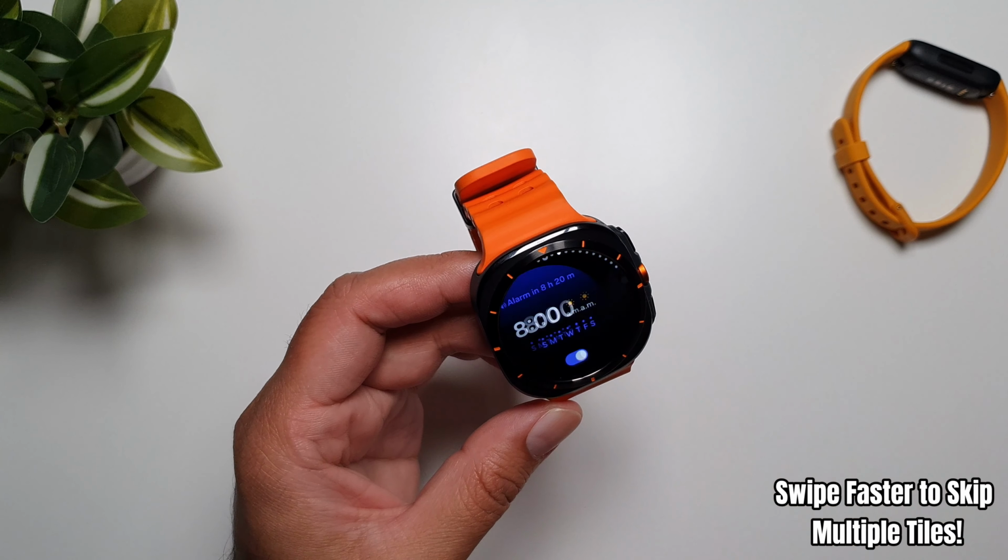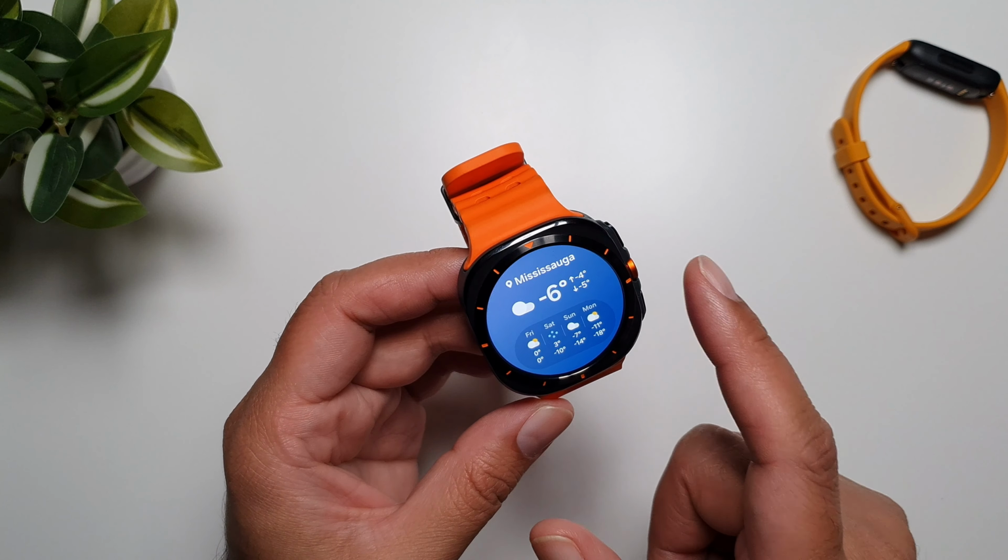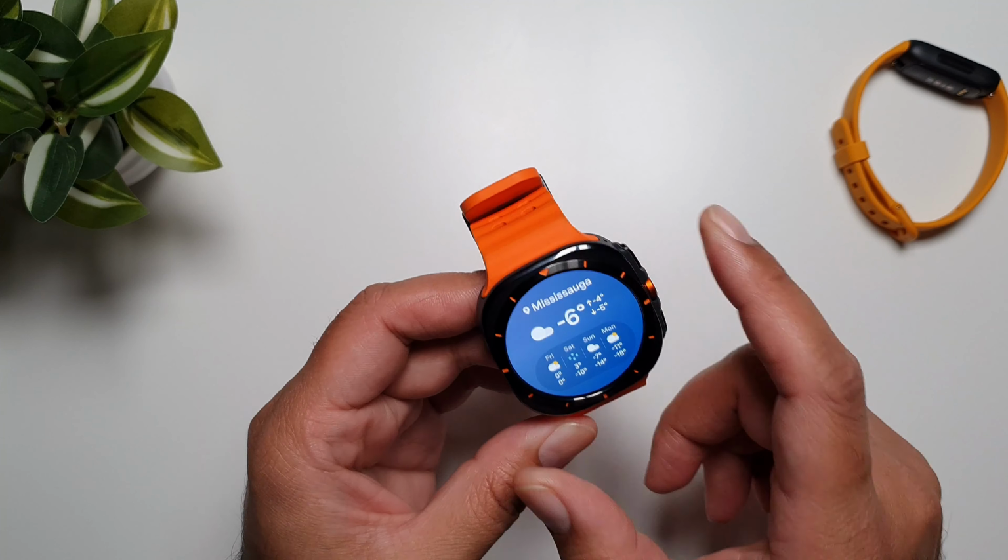Did you know that if you swipe faster on the watch face, you can swipe through multiple tiles at once?